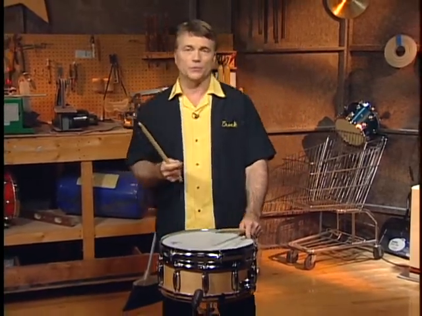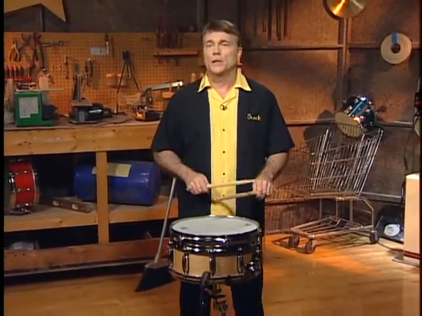Now remember, if this is too fast, practice at a slower tempo with cleaner double strokes. That's what we're shooting for here, okay? Here's number 3. 1, 2, 3, 4.